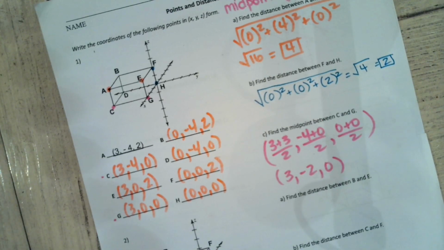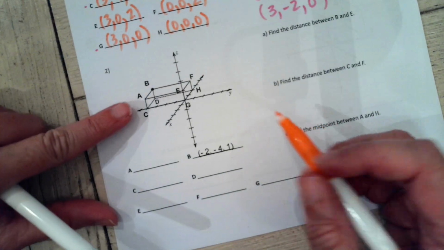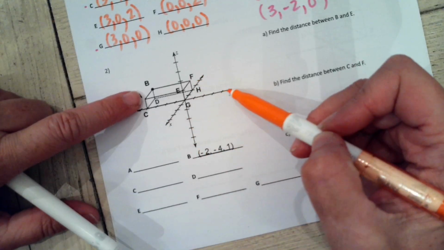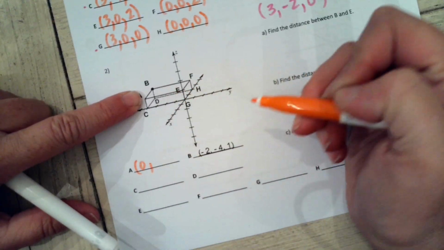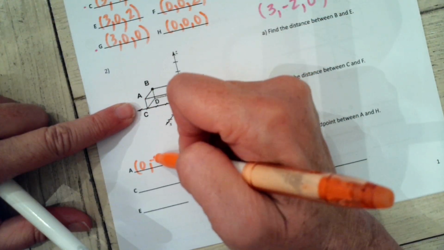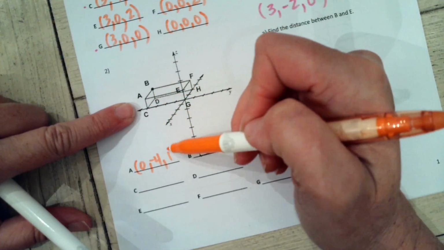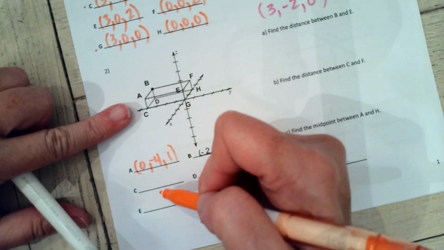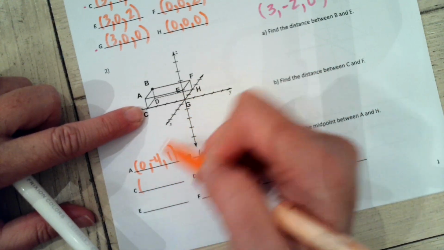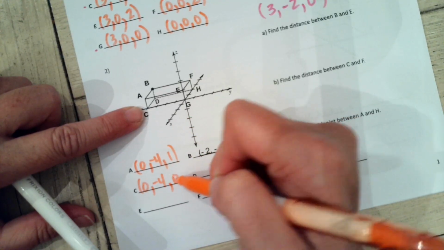All right, let's try another. All right, point A does not move forward or backward on X. It moves in the Y direction, 1, 2, 3, 4, and then it moves up a height of 1. For point C, does not move forward or backward on X. It moves the negative 4 to the left on Y, and it has no height.